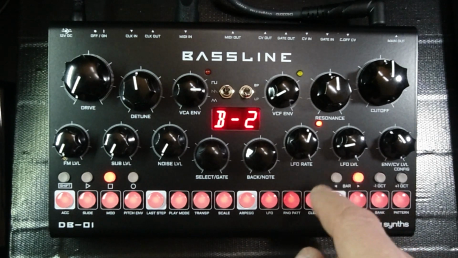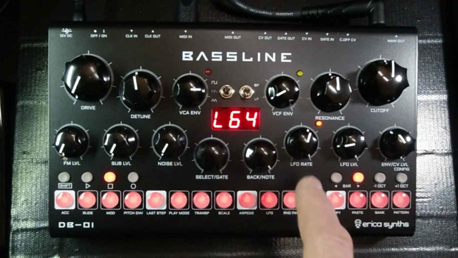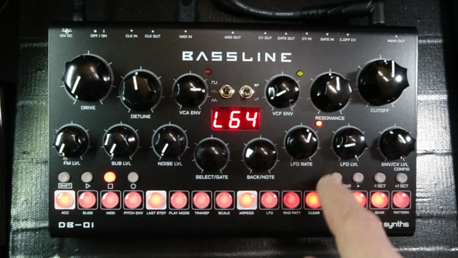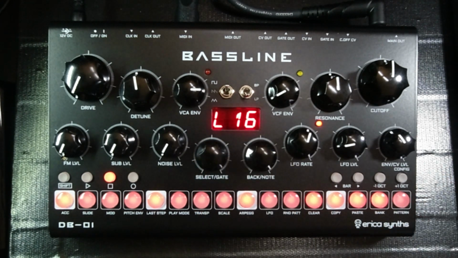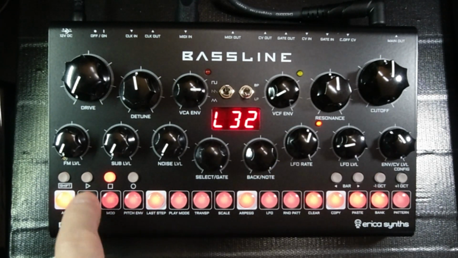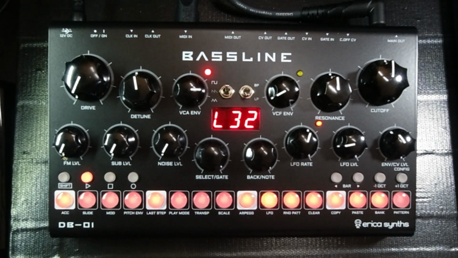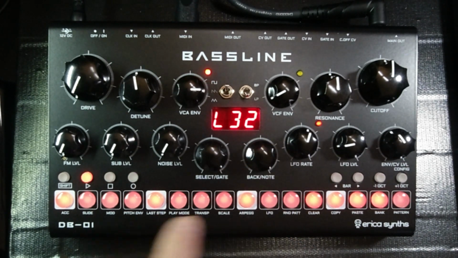Or, since we're still in last step mode, if we go all the way back to bar 1 and just press 16, now the last step is 16. We'll just go up to 32. Let's get out of last step mode.